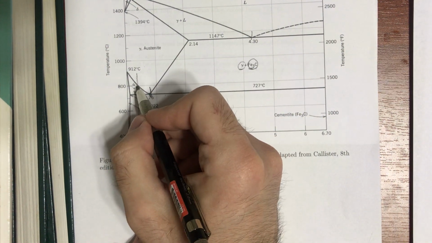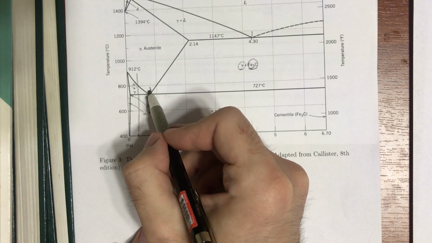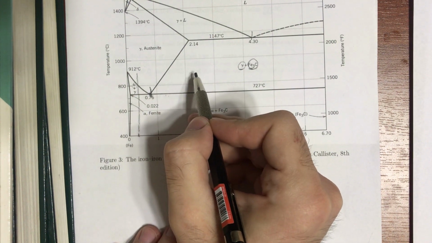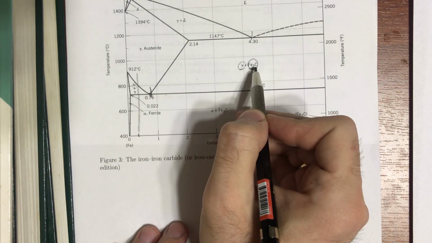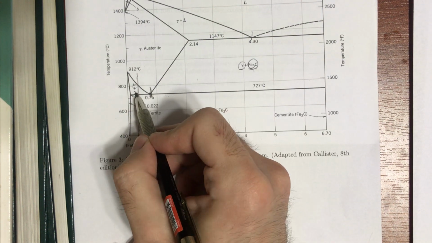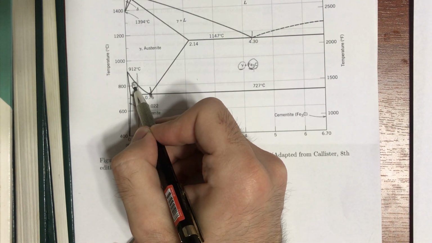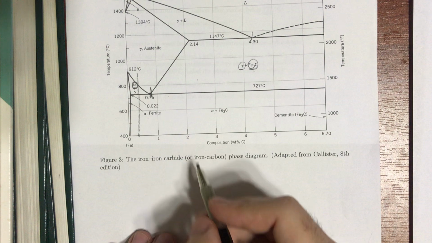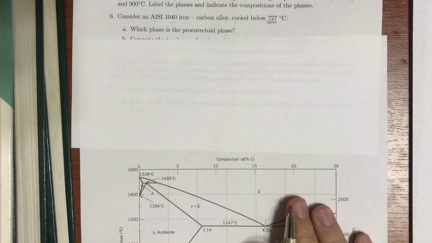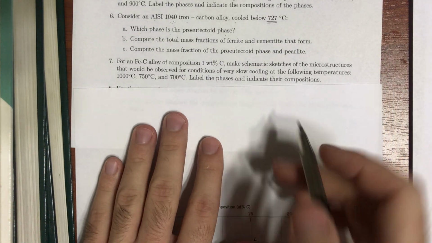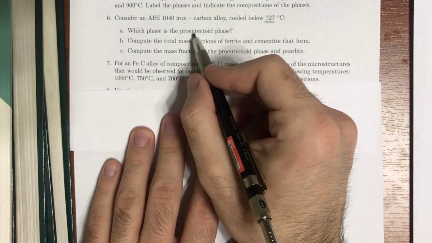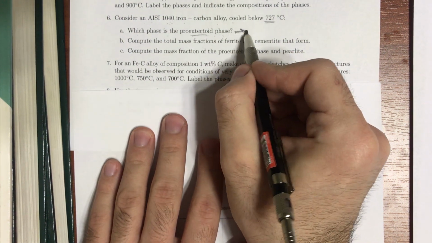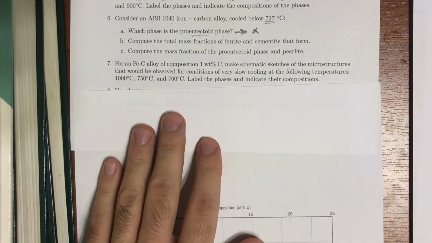So the proeutectoid phase beyond this point is cementite, but before this point it's going to be alpha phase. So alpha is the phase that is occurring before the eutectoid reaction. The proeutectoid phase is alpha.